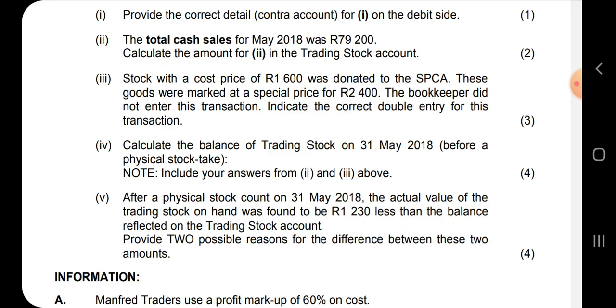After a physical stock count on the 31st of May 2018, the actual value of the trading stock on hand was found to be 1,320 less than the balance reflected on the trading stock account. Provide two possible reasons for the difference between these two amounts. So when they count, they find out that the physical stock count is not the same as the one that appears on the books. So that may be that stock was removed from the storeroom without proper documentation or authorization, or it was just stolen.